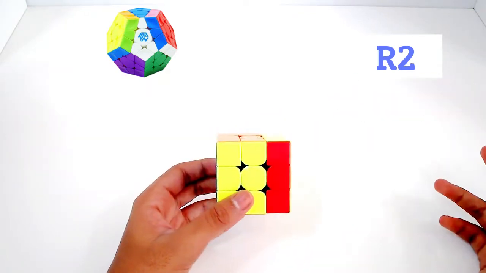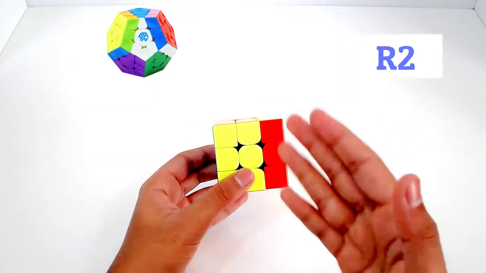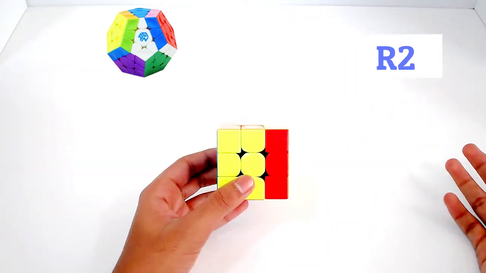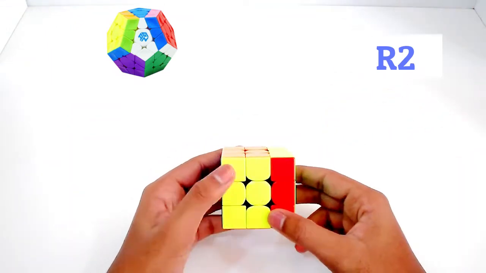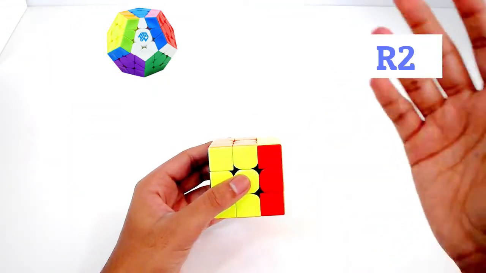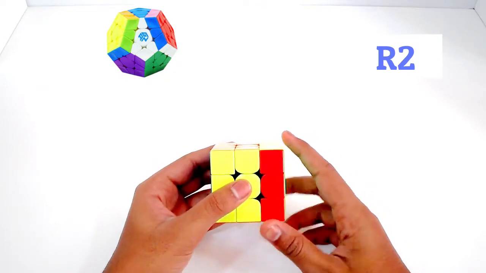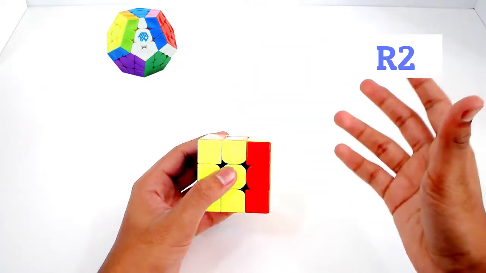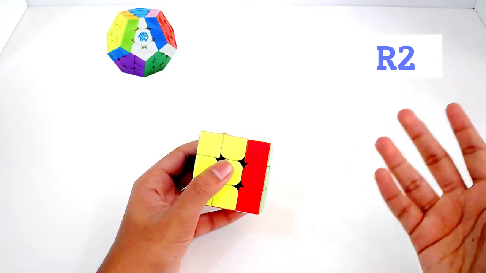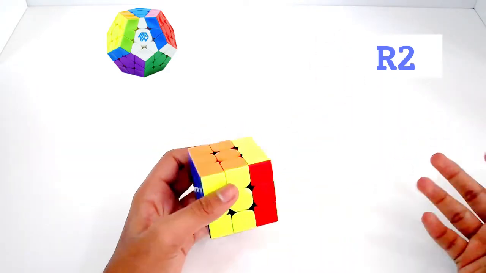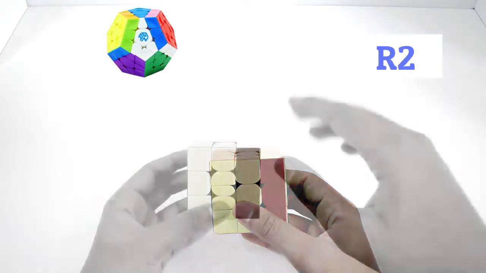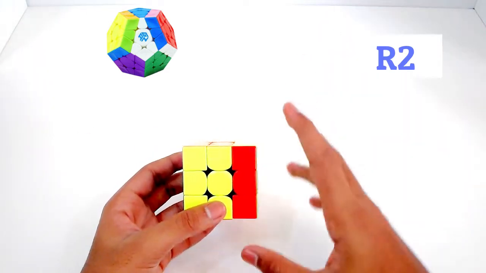R2 you can rotate clockwise or counterclockwise, that doesn't matter. But as you are beginners, I prefer that you rotate it clockwise, so that it's easy to memorize and you don't get confused about which side it should rotate. So rotate it clockwise.